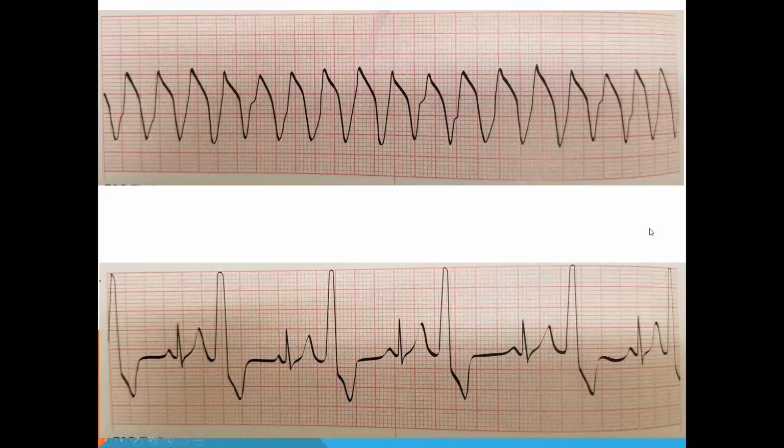Taylor, what do you think it is? Talking about the bottom one. It's not. No, trigeminy would be every third impulse is a PVC, but this is every second. Oh, the bigeminy. Yes, very good.